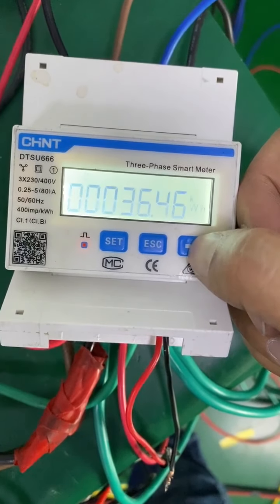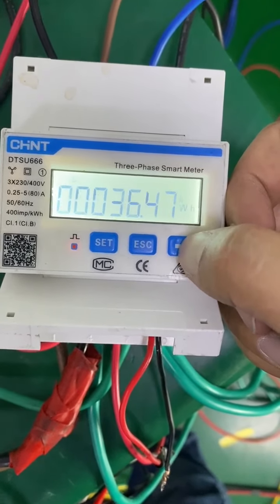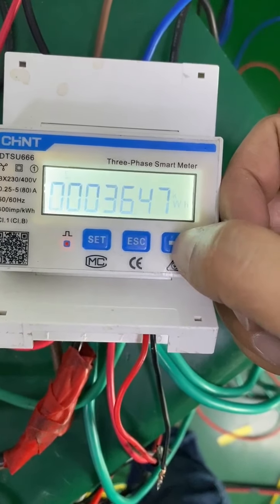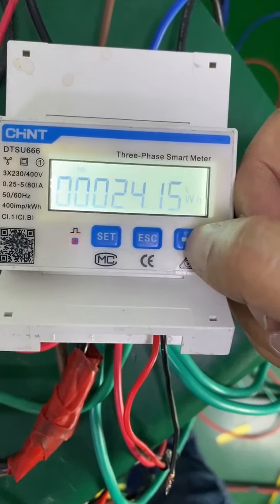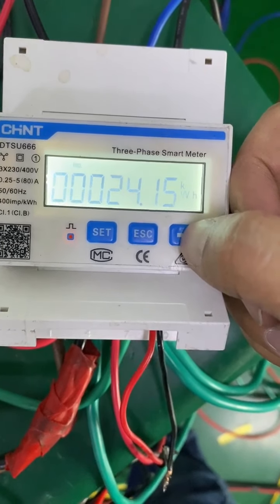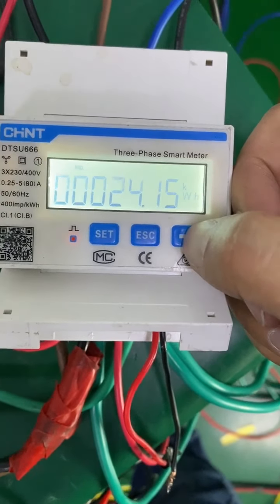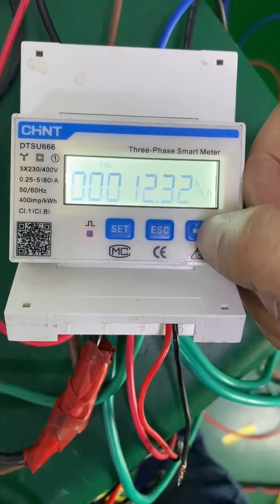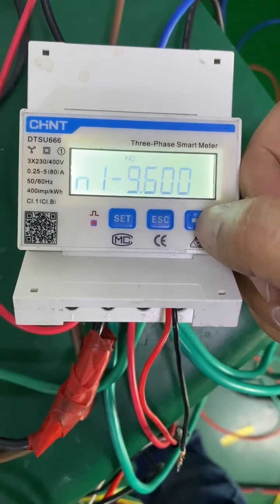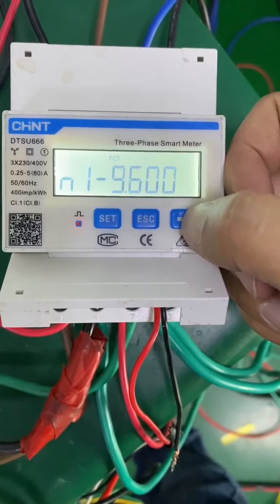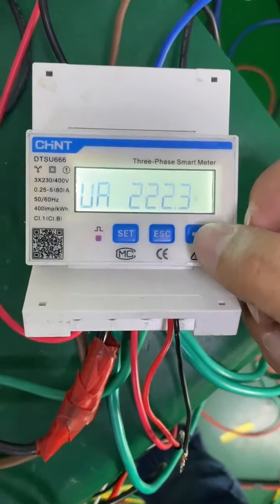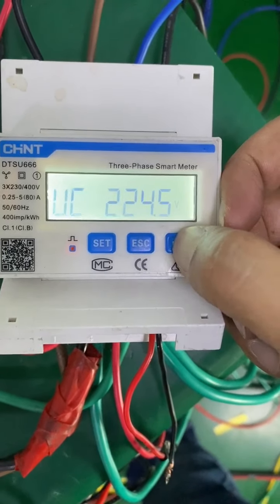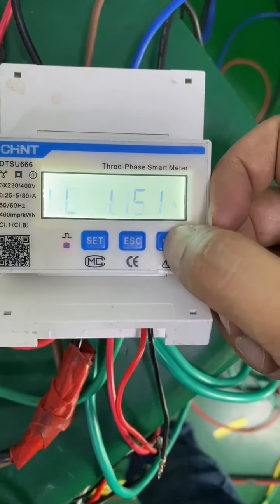Here's the electricity consumed. Here's the power input from the grid. Here's the power exported to the grid. Here's the communication speed. Here's the communication address. Here's the voltage, current for each phase.